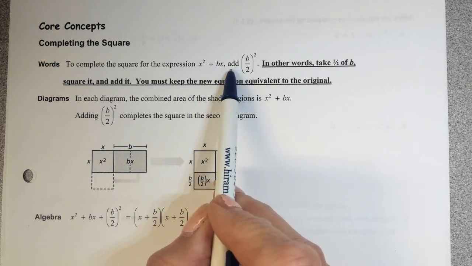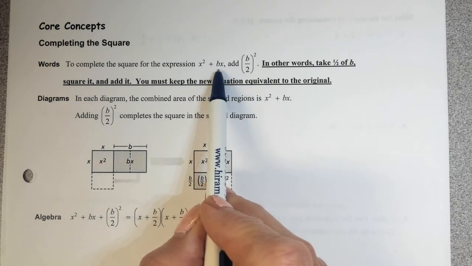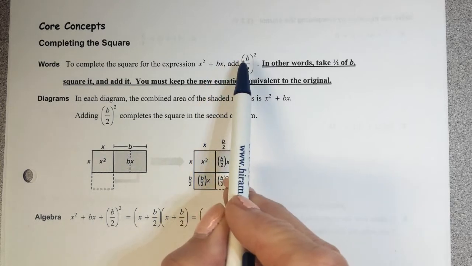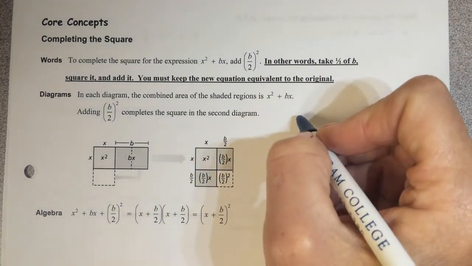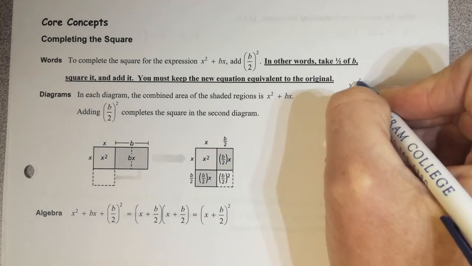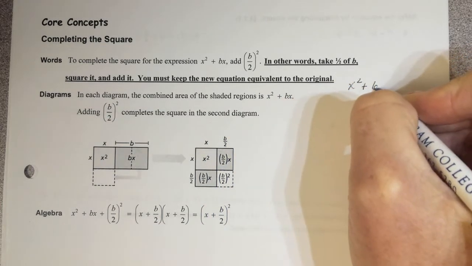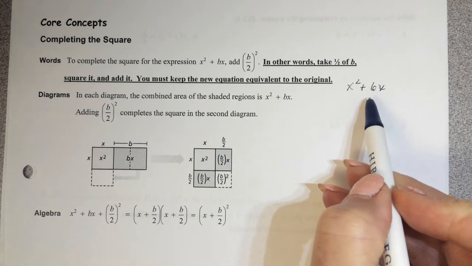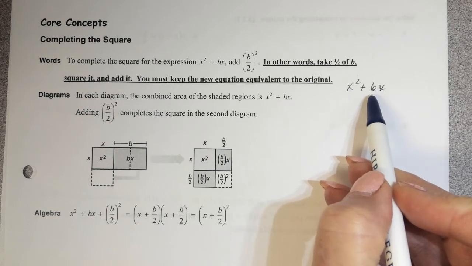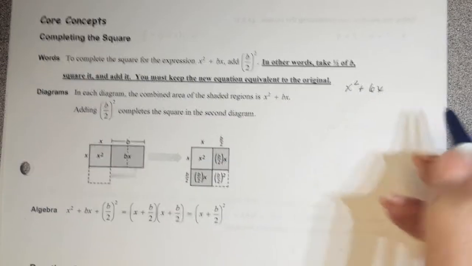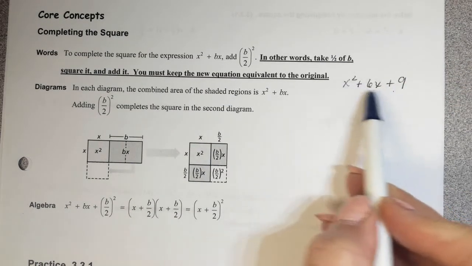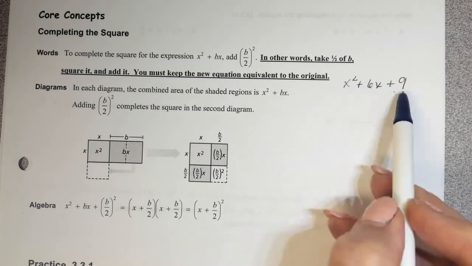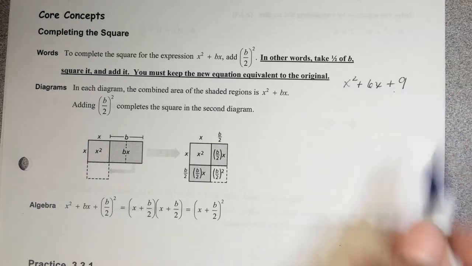So whatever the coefficient of x is, we're going to take half of it, and then we're going to square it. So if I give you a value like x squared plus 6x, what is half of 6? And then square it, and what do you get? So if I add 9, this should now be what we call a perfect square trinomial.